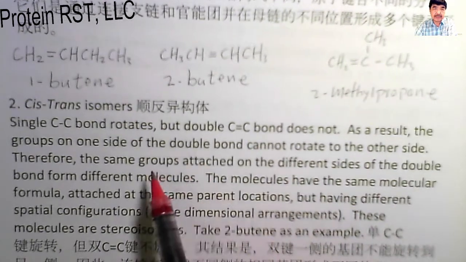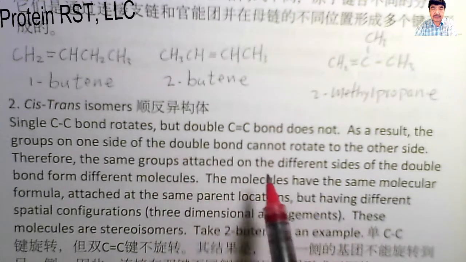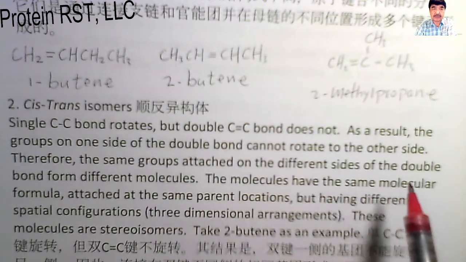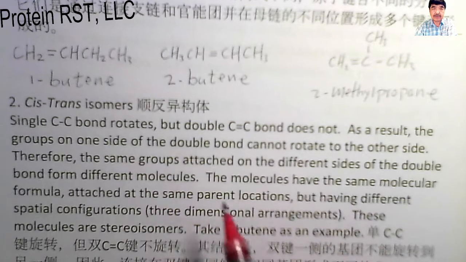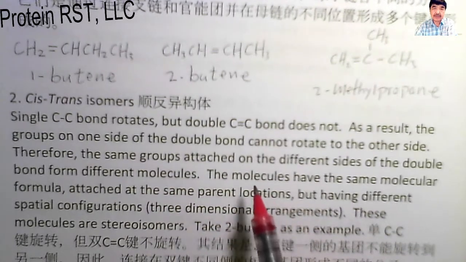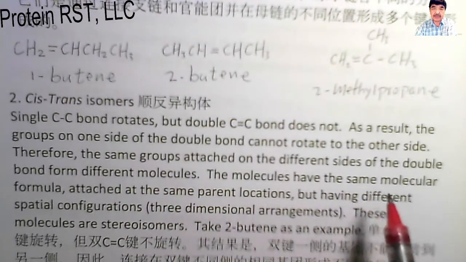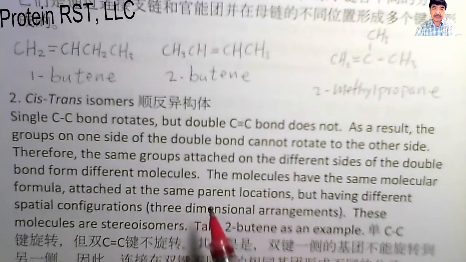Therefore, the same groups attached on different sides of the double bond form different molecules. The molecules have the same molecular formula and are attached at the same parent locations, but have a different spatial configuration.